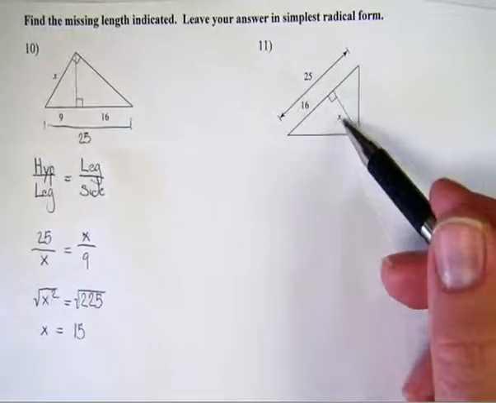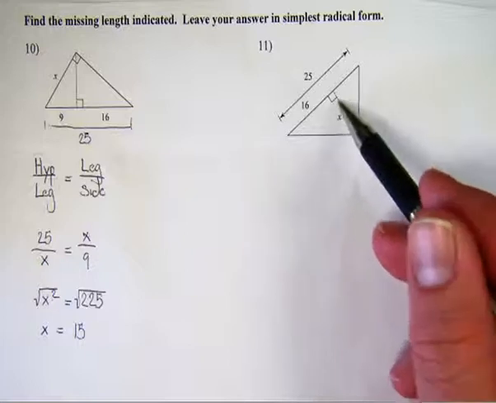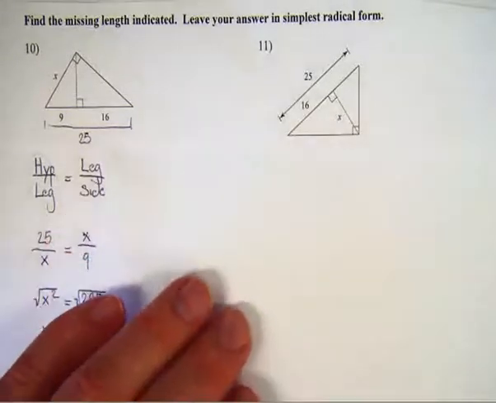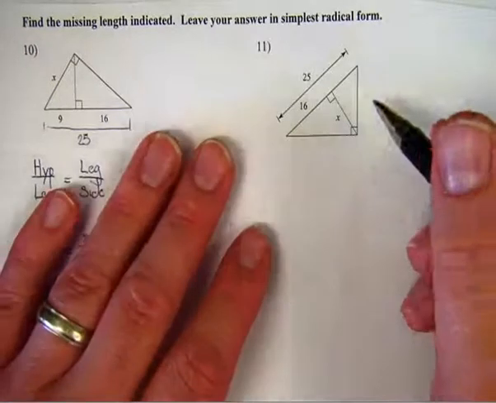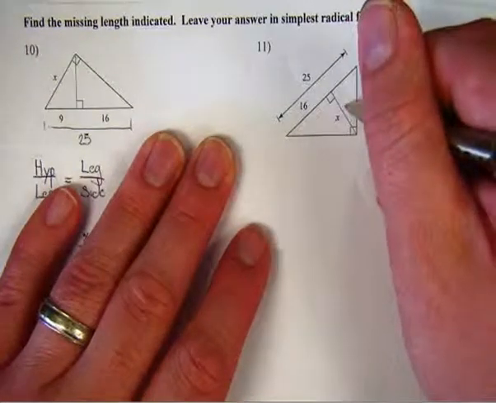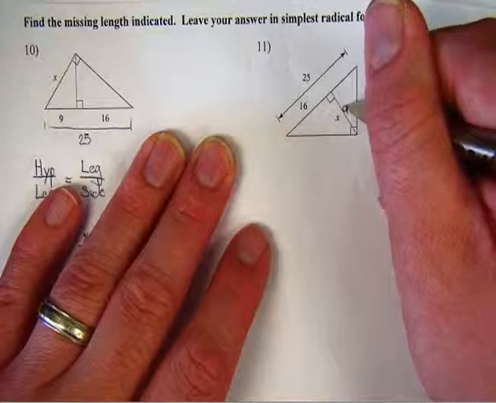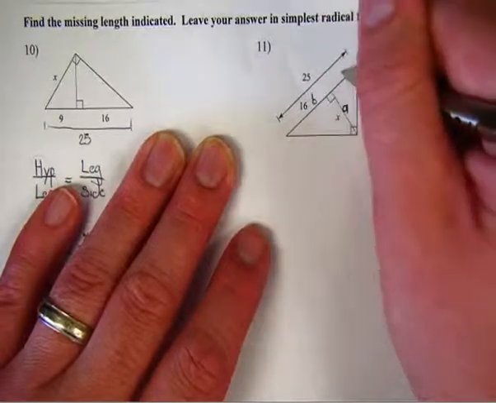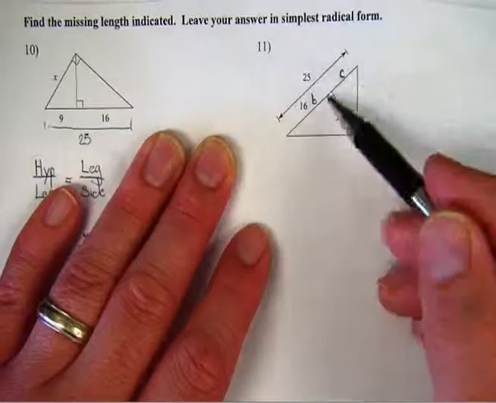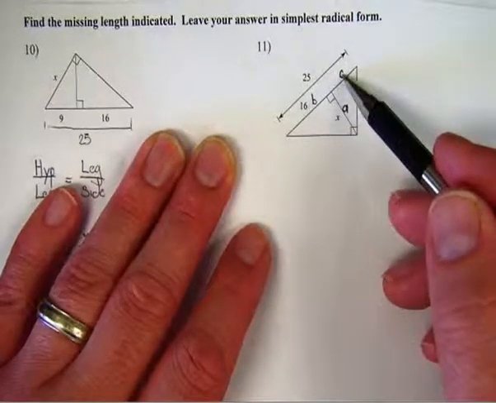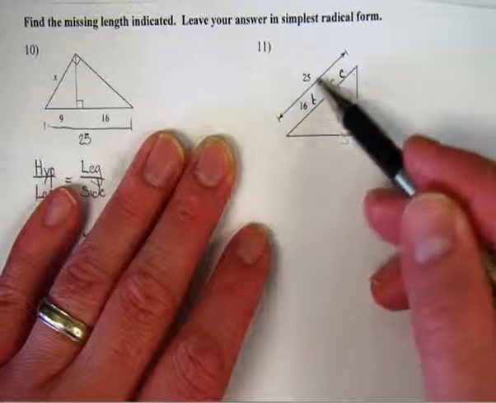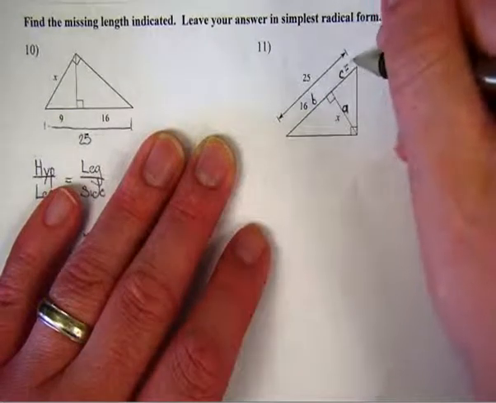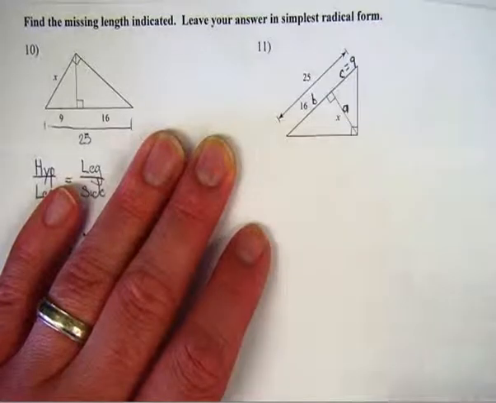Alright, now let's look at one where we have the altitude itself is the unknown. And when we have the altitude being the unknown, we have this neat situation. I'm going to give these names up here just so that we can more easily see them. I'm going to say that the altitude rather is A. I'm going to call this side B and this side C. And interestingly enough, from the information we're given here, we know how long C is. If this is 16 and that entire thing is 25, then C must be 9. So I can go ahead and fill in that information. We know it from the diagram.